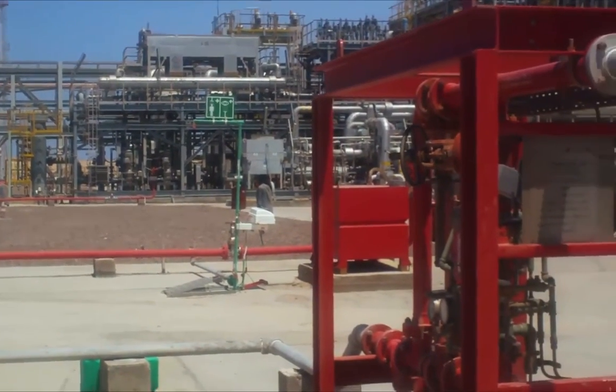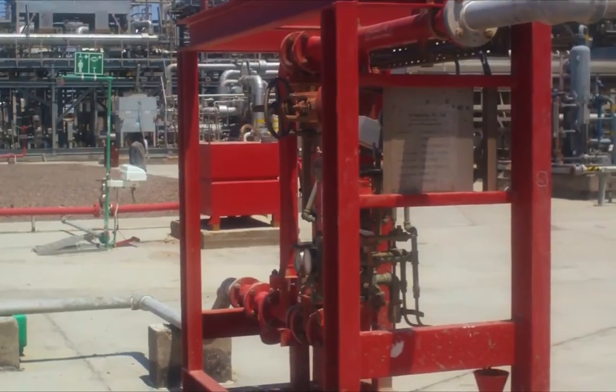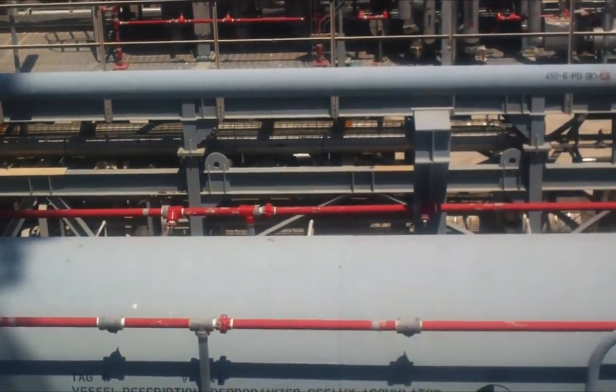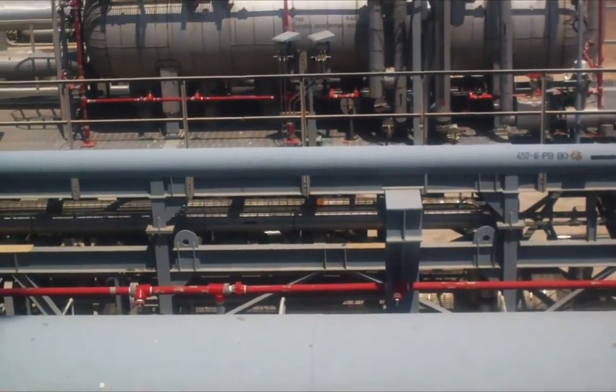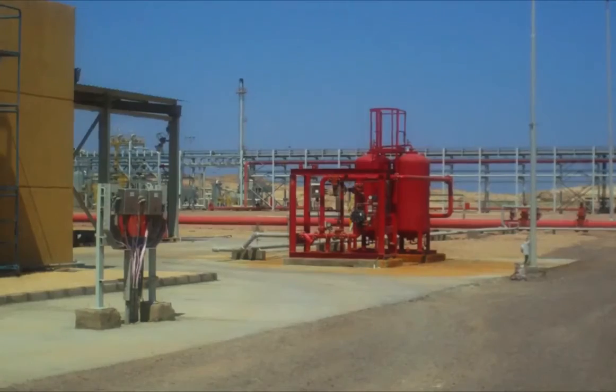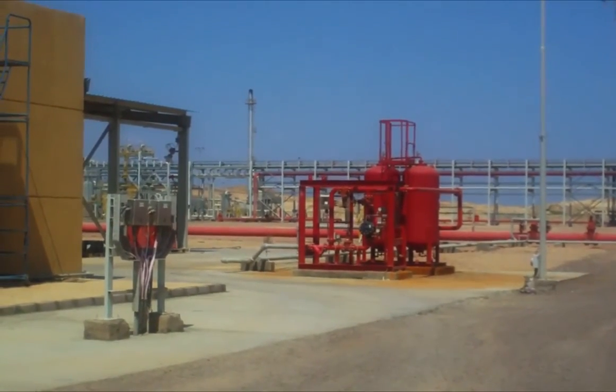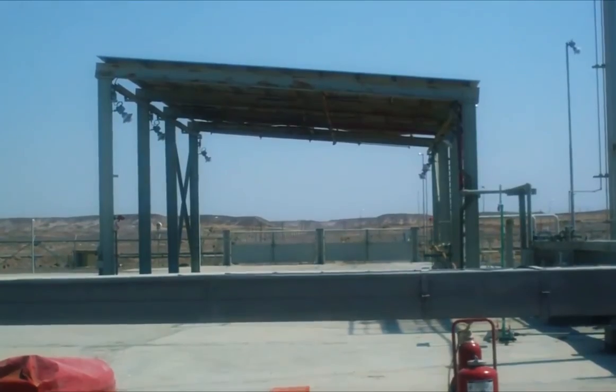One skid is installed at the process area in order to cool down the depropanizer and deethanizer accumulators in case there is a rise in temperature. Another skid is installed beside the warehouse in order to service the truck loading area.